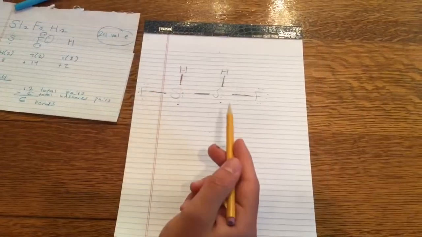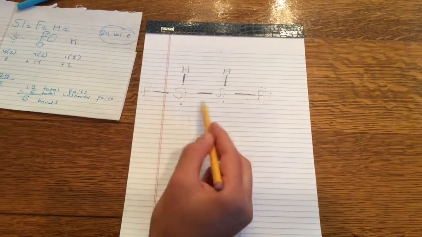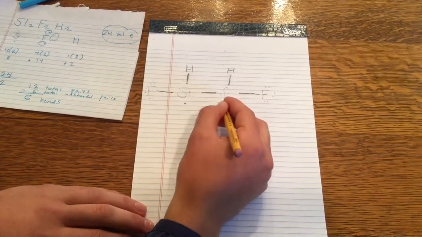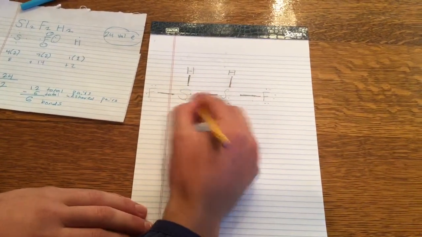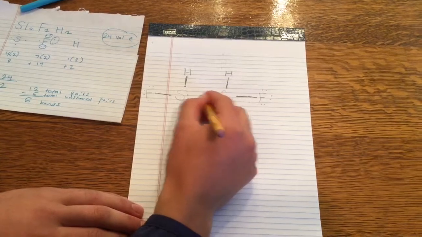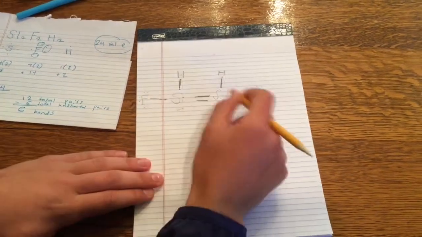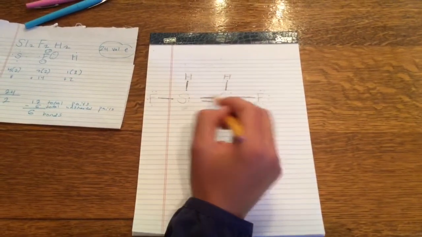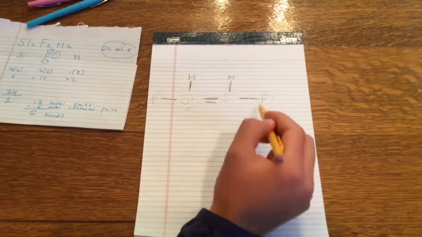So this looks pretty good, right? Except for there's these 2 hanging electrons right here. So what you're going to do is you're going to make these form a bond, and you're going to have a double bond right there. Alright, and now you see hydrogen, silicon, and fluorine all have their outer layers filled.